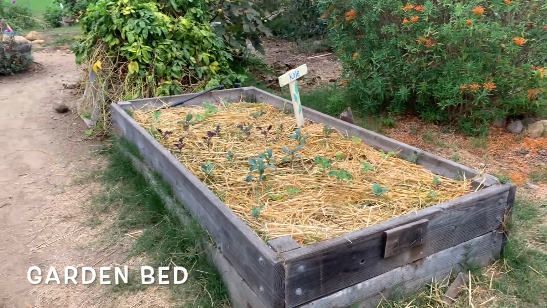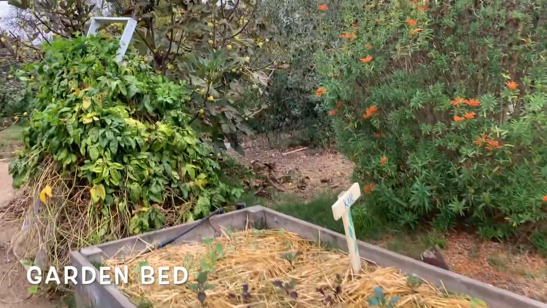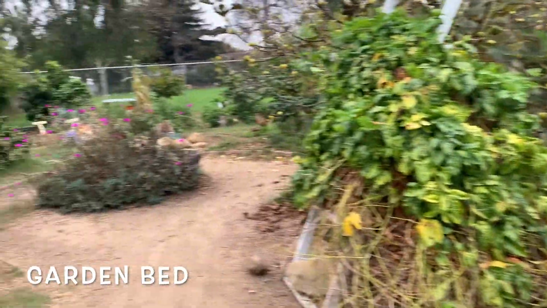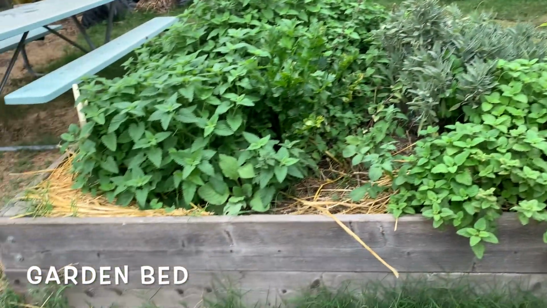Beds can come in different shapes and sizes. This one is a rectangle shape, and some of them can be round or square shaped, really however somebody builds a garden bed.